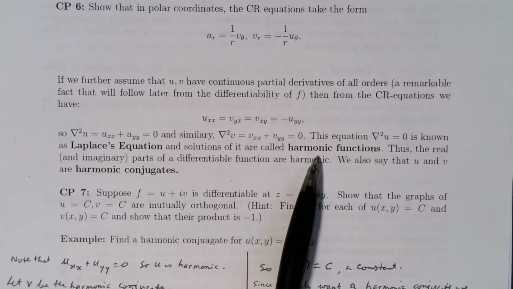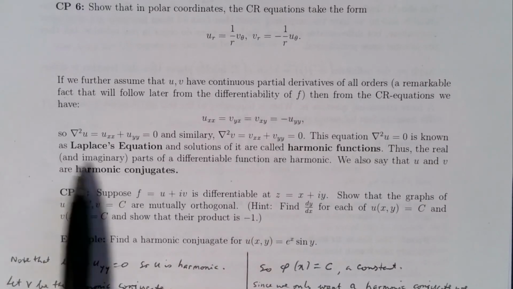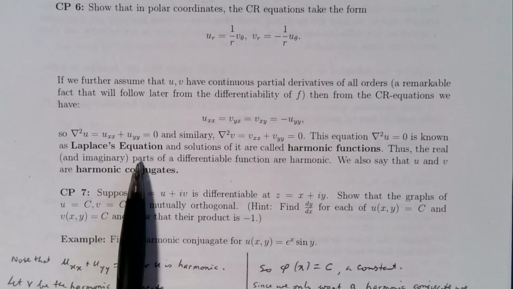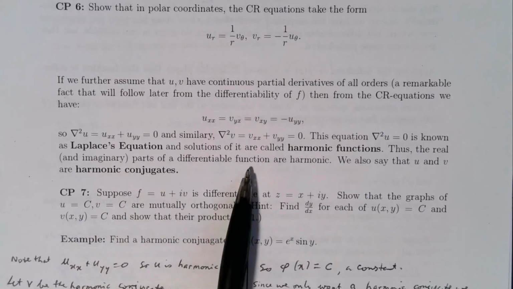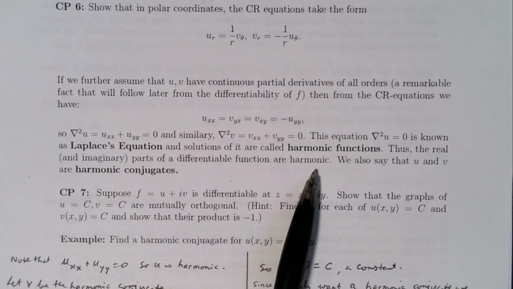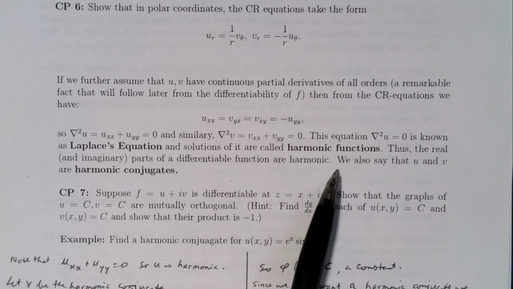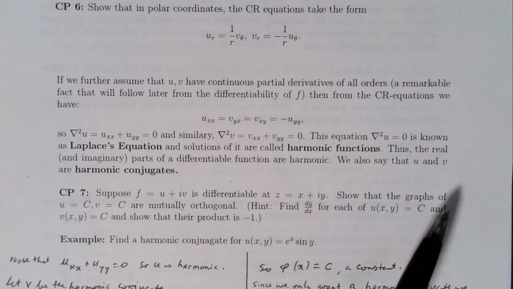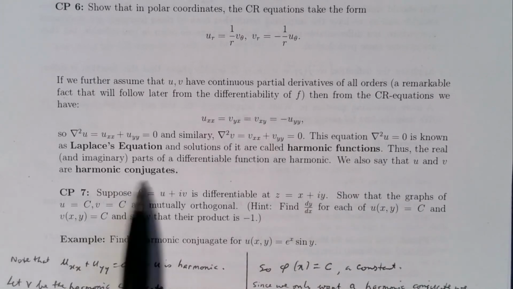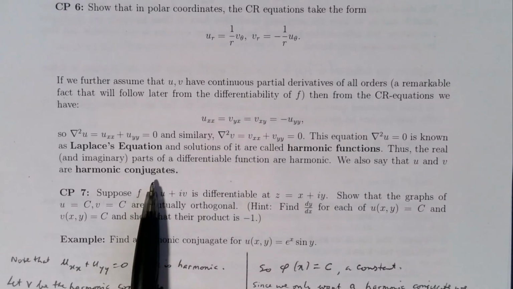So that means the real, and the imaginary, parts of a differentiable function turn out to be harmonic. And we're going to say that they are harmonic conjugates of each other.